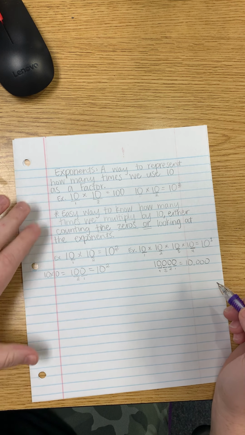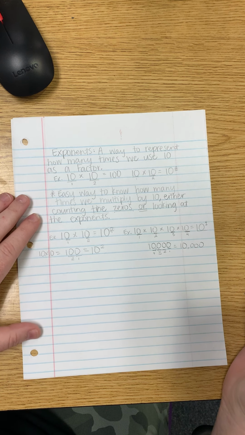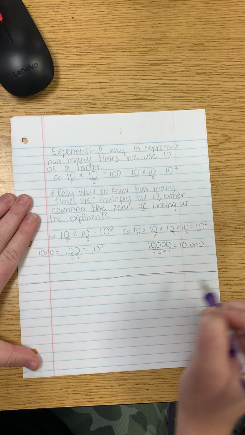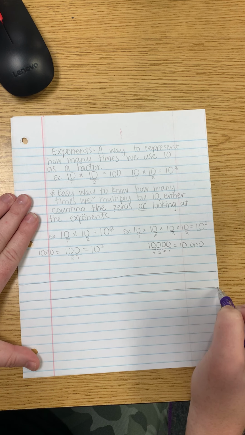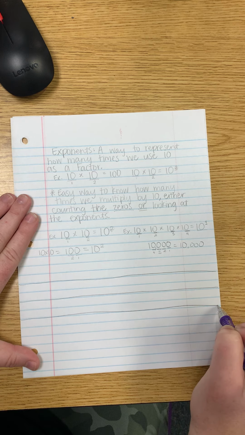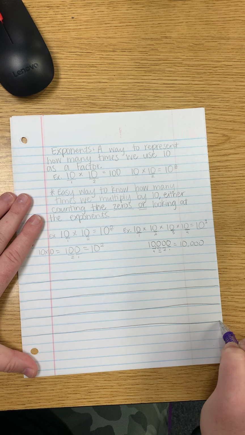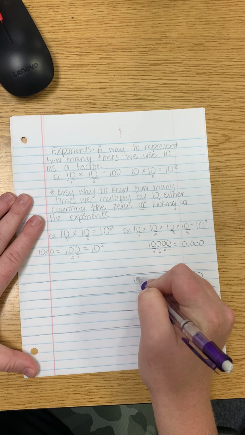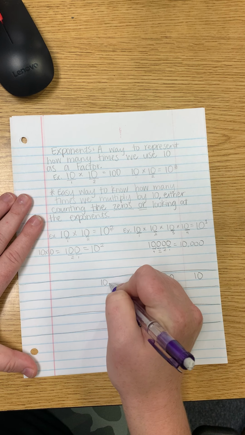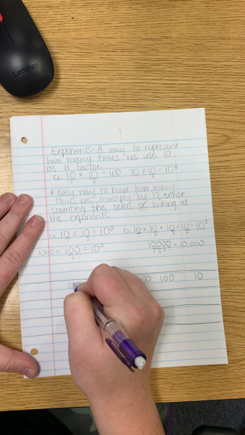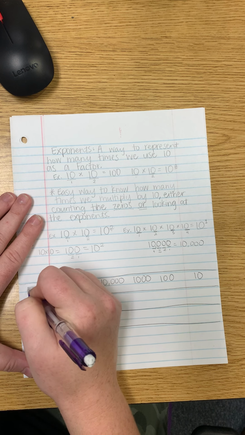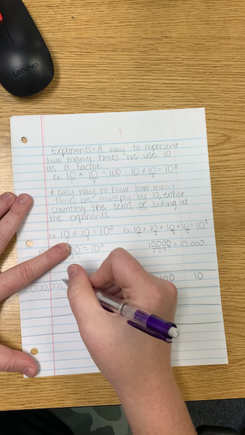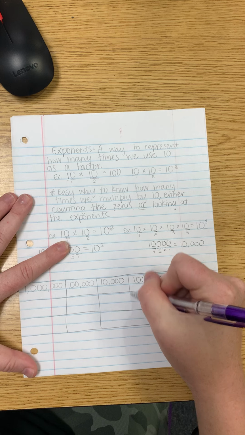Okay, so let's look at it on our place value chart. I'm going to draw a place value chart that goes all the way across my paper. I'm going to put 10, 100, 1,000, 10,000, 100,000, and 1 million. I'm going to separate all of these.